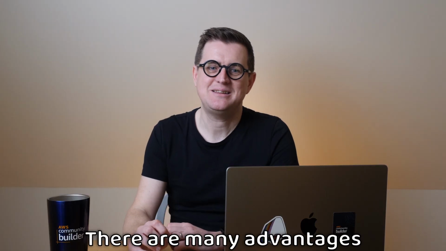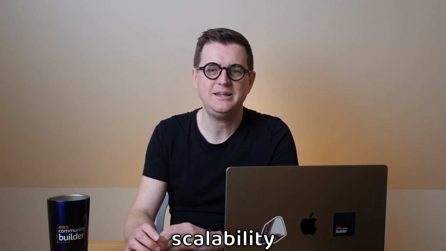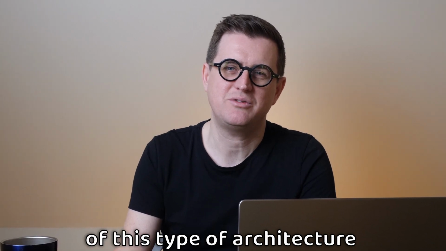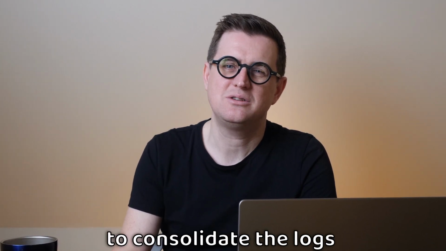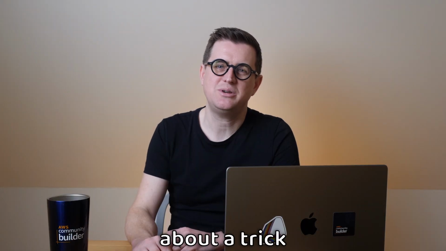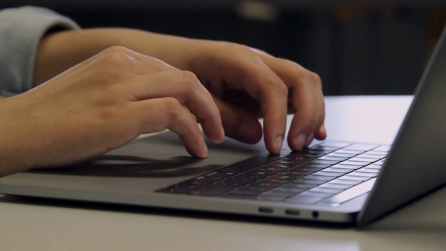There are many advantages to adopting a serverless architecture, such as scalability and robustness. On the other hand, the distributed nature of this type of architecture can make it difficult to consolidate the logs from various components. Today, I'm going to talk about a trick that makes it easier to debug and browse Lambda function logs.